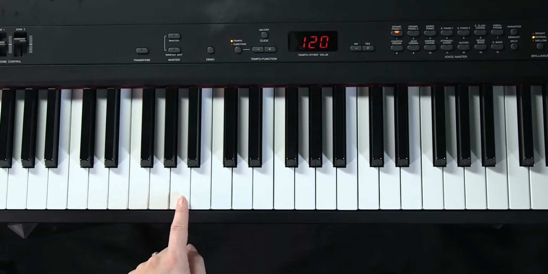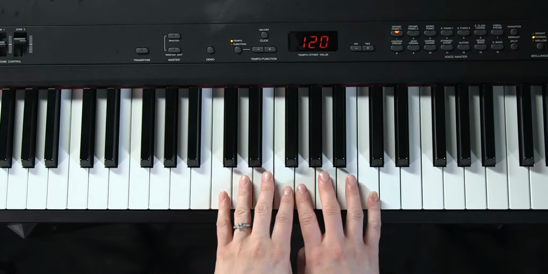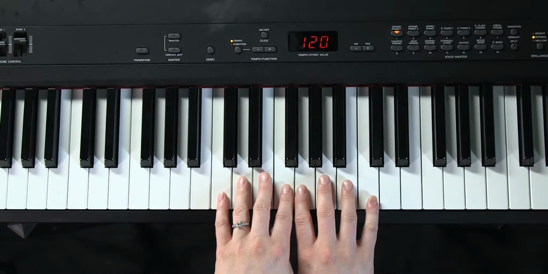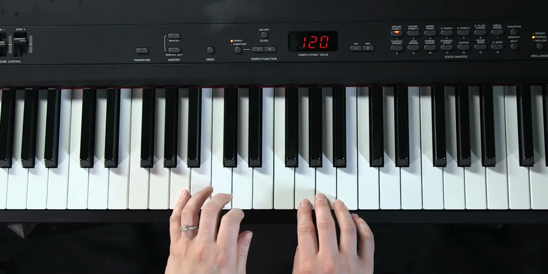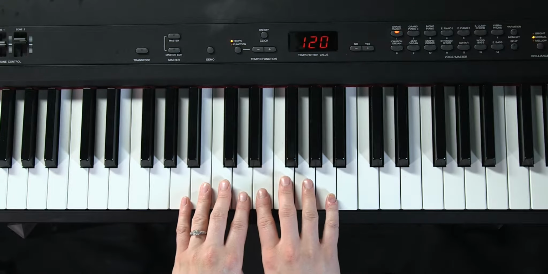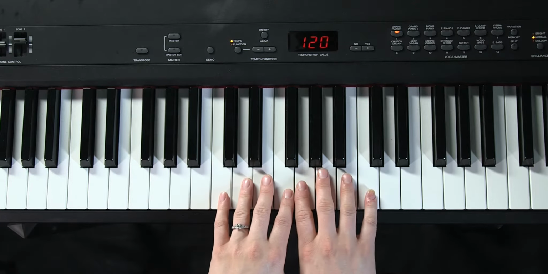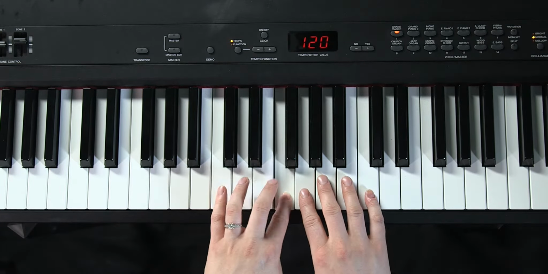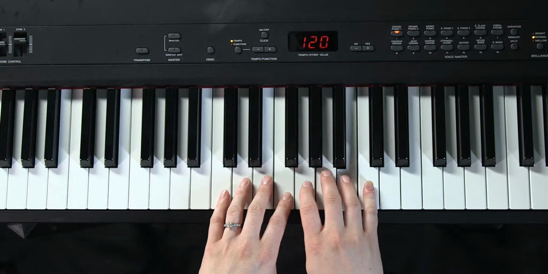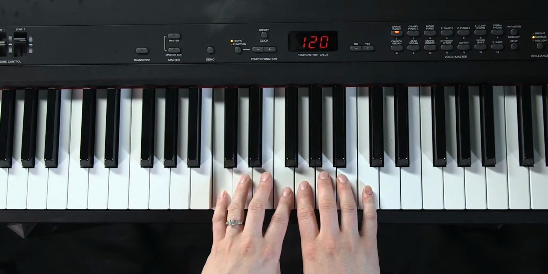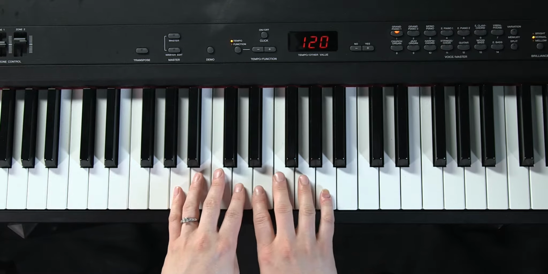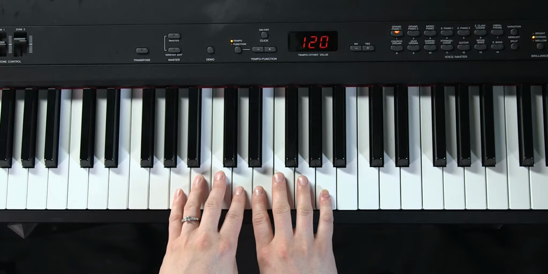They're related because they share the same key signature. So C major has no sharps and flats. 3 half steps down, A minor also has no sharps or flats, but it has an entirely different sound. So here's C major again. And we move down to A instead as our starting note.